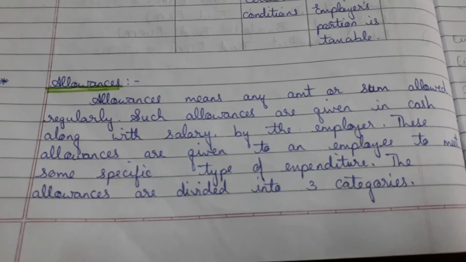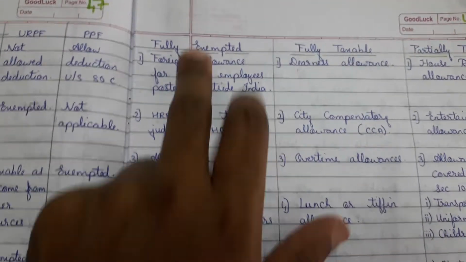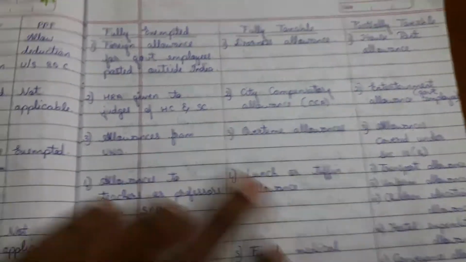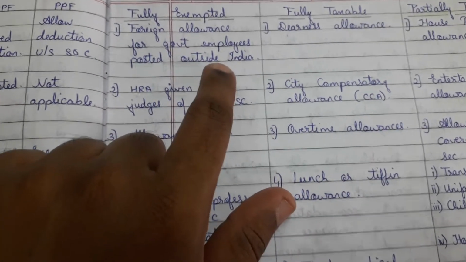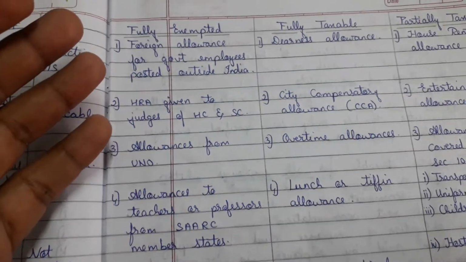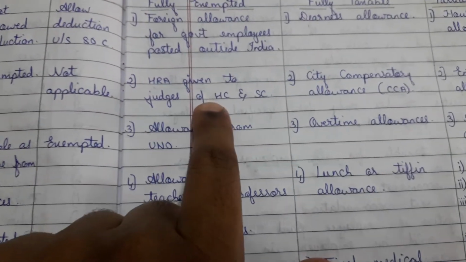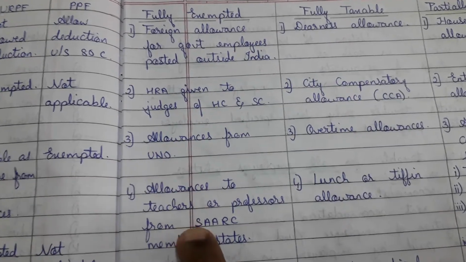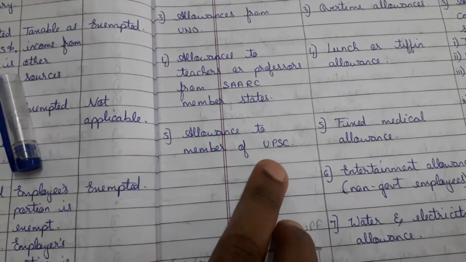The next one is taxability: fully exempted, fully taxable, and partially taxable allowances. Which allowances are fully exempted, which are fully taxable, and which are partially taxable? Fully exempted ones are: foreign allowance for a government employee posted outside India. If that employee is staying abroad, whatever allowances he gets are fully exempt. HRA given to judges of High Court and Supreme Court is also exempted. Allowances from the United Nations Organization, allowances to teachers or professors from SAARC member states, allowances to members of UPSC.